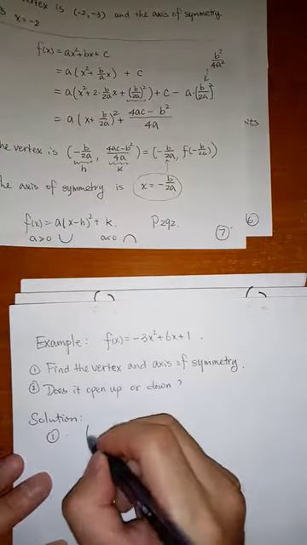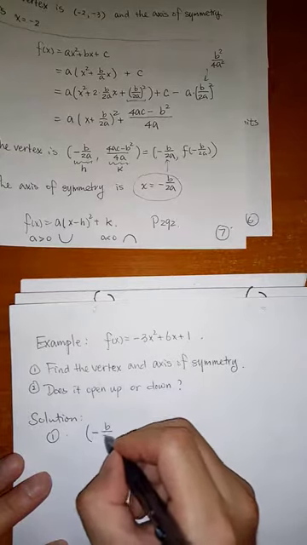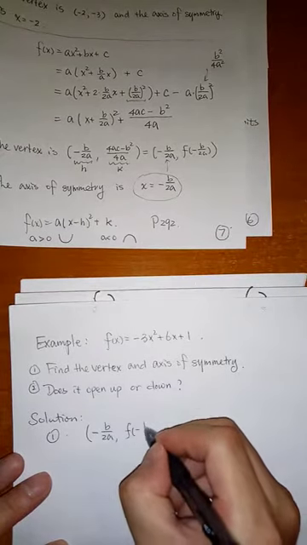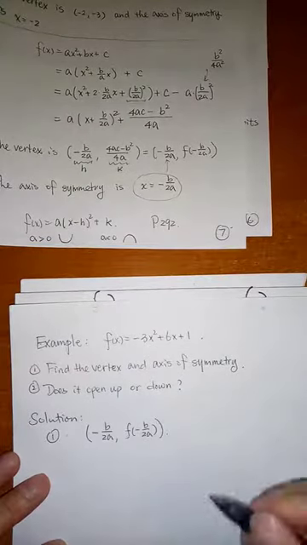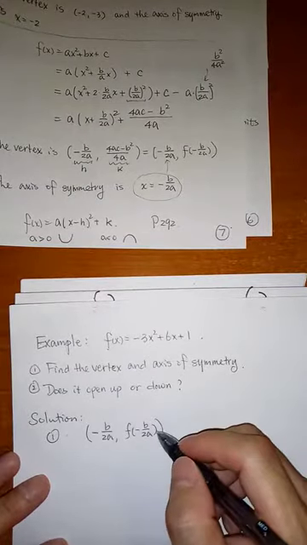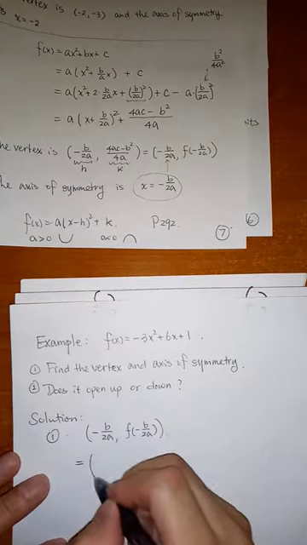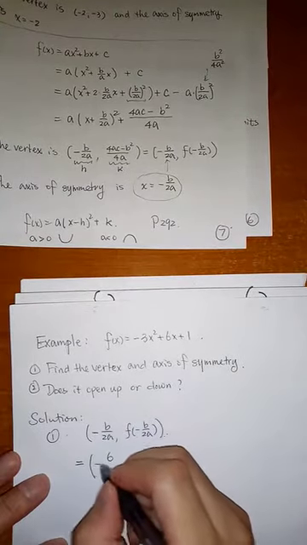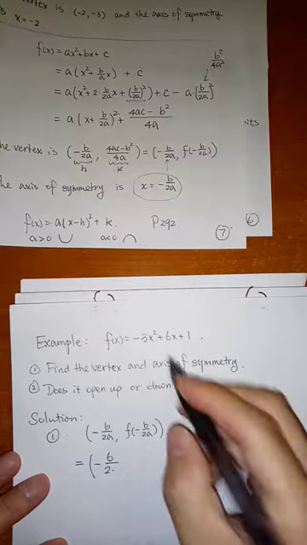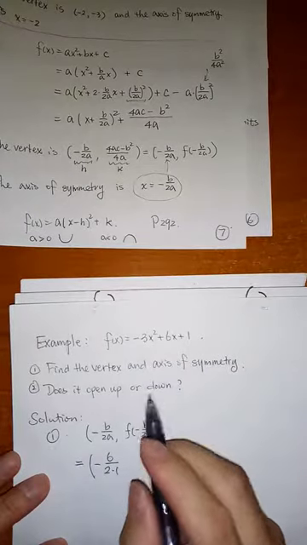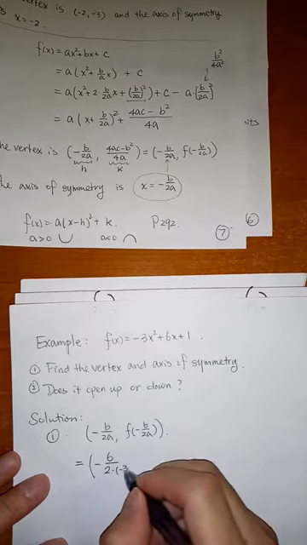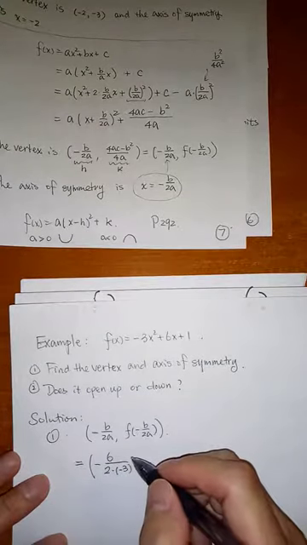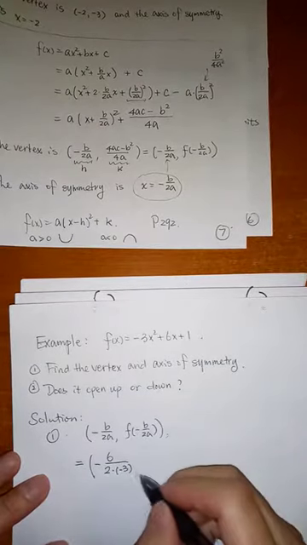Vertex. Vertex is negative b over 2a, f of negative b over 2a. Okay, so b is 6, a is negative 3. Be careful here. A, B, C all contain the sign. Minus means the coefficient is negative.